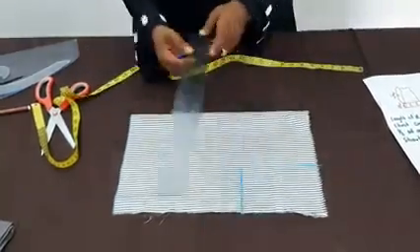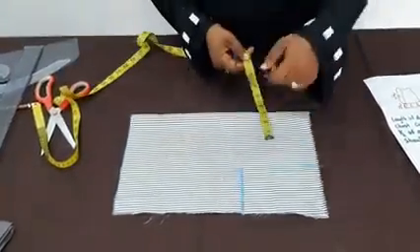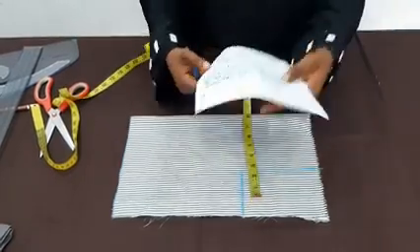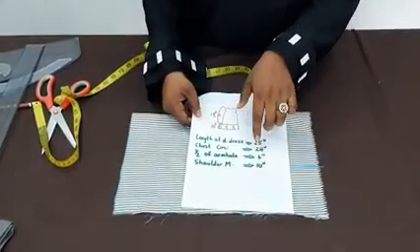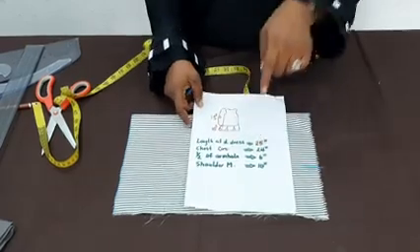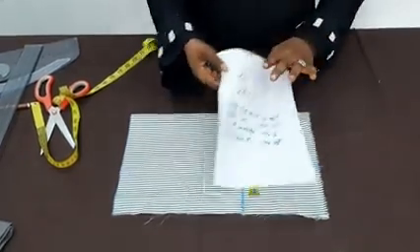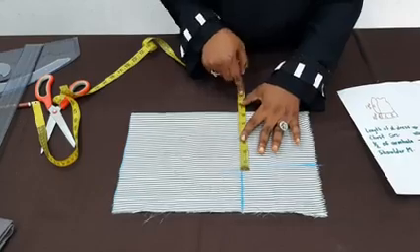So I haven't done that now. I'm going to insert the chest circumference. Here it is 24. So a quarter of that, 24 divided by 4, will be 6 inches. Now I have 6 inches here.